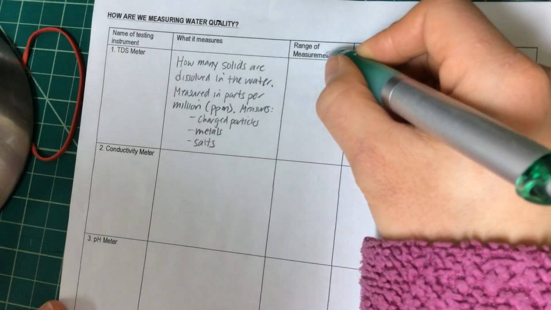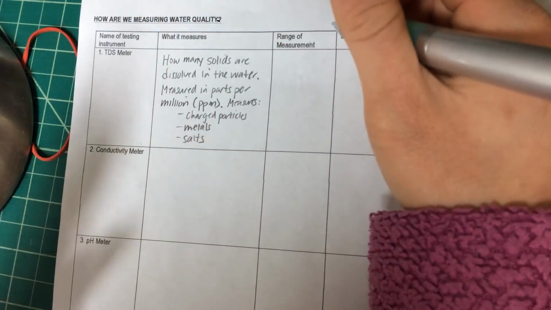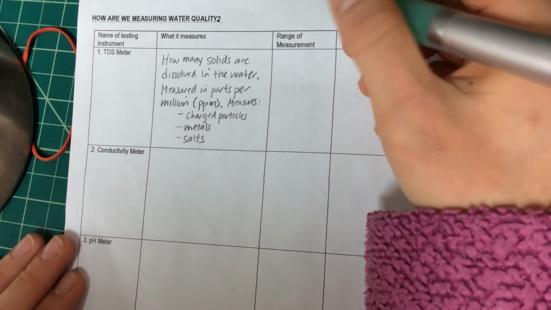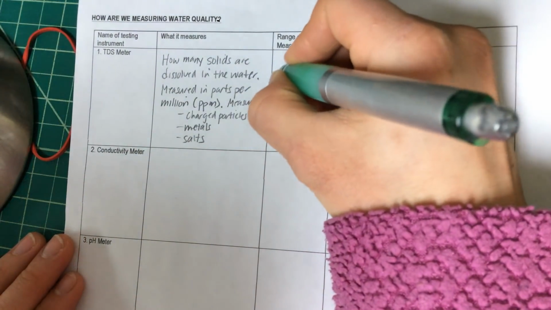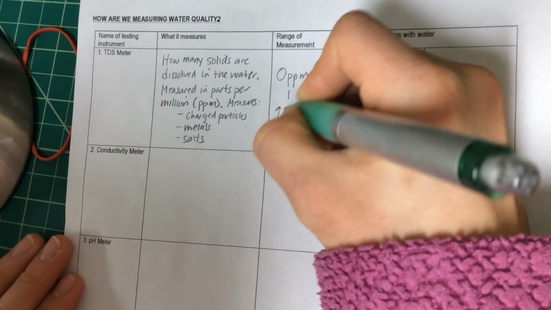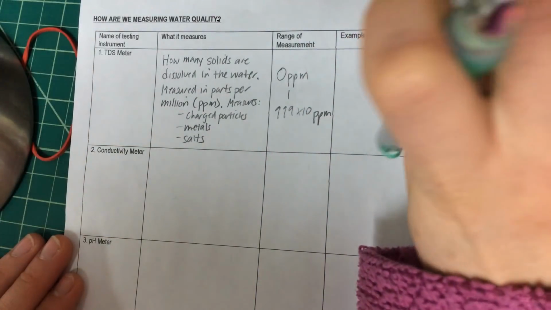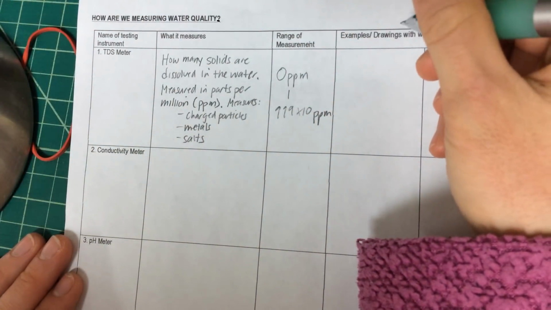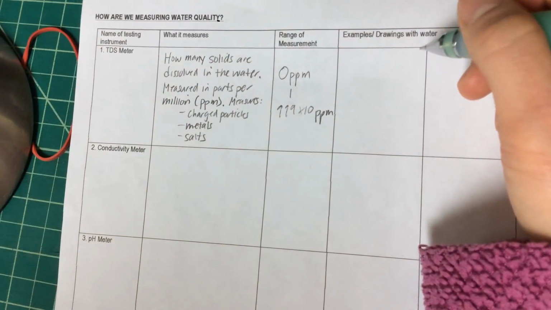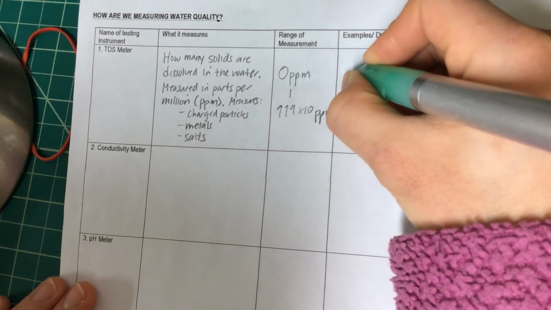Range of measurement is the range in which the meter measures. So it goes from 0 ppm all the way to 999 times 10 ppm for our TDS meter. And for the examples, let's go ahead and compare pure water to wastewater.